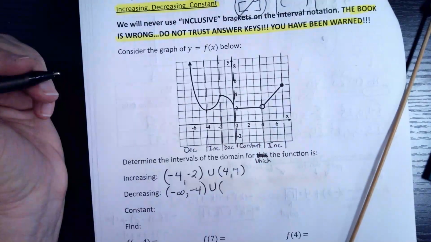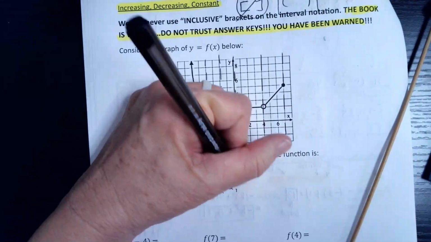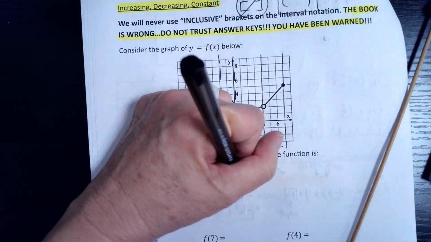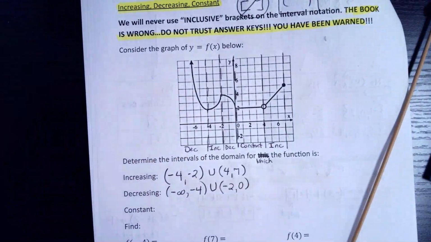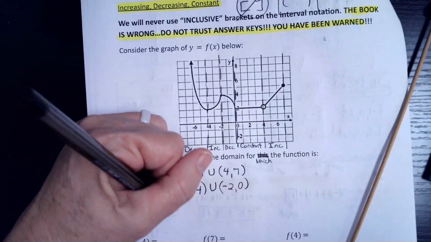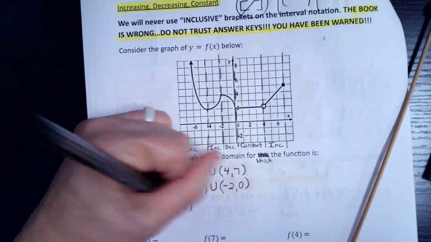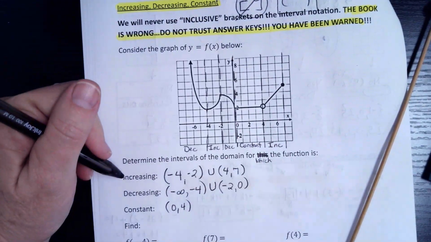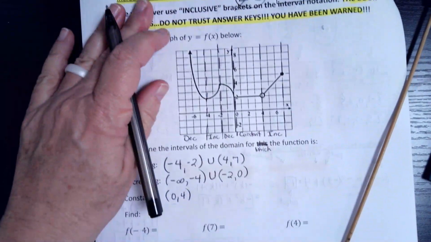And when did the decreasing start again? Through 0. Good. And how many constant intervals do we have? We just have 1. So we are constant from 0 to 4. So did you do increasing, decreasing, constant in algebra 2? Okay, great. Love that is this case.